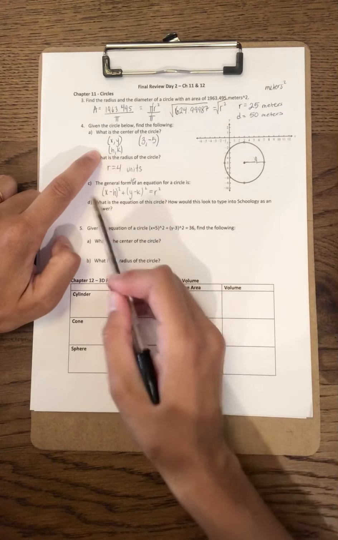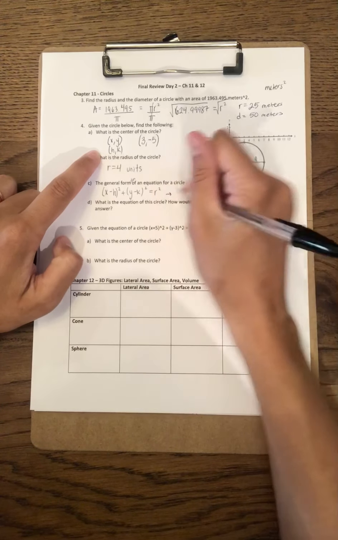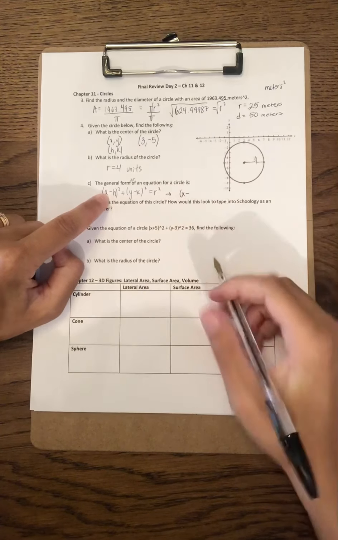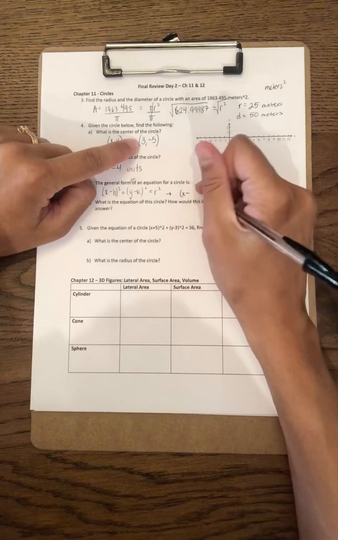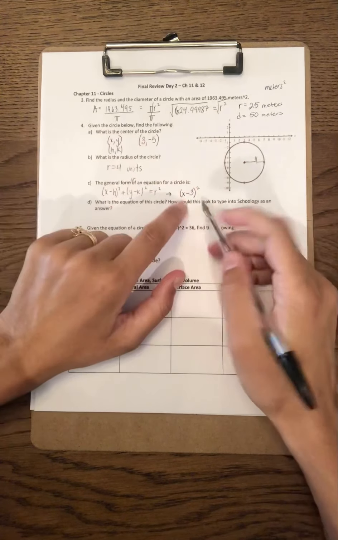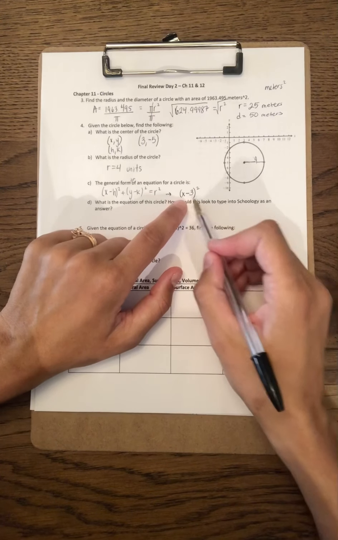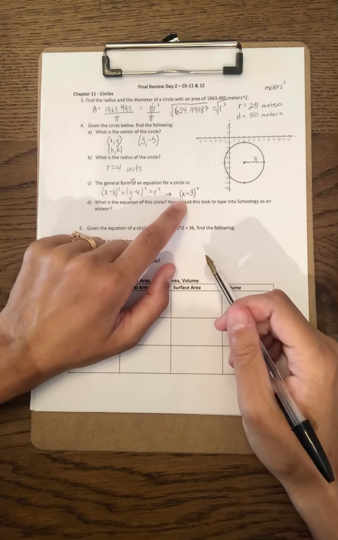So to write this equation, we're going to do x and then minus the h value, so x minus 3, and it's kind of like with when we did vertex form, it should be the opposite of the sign you see.